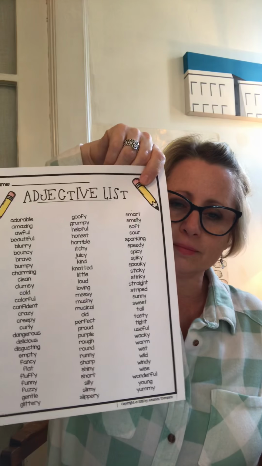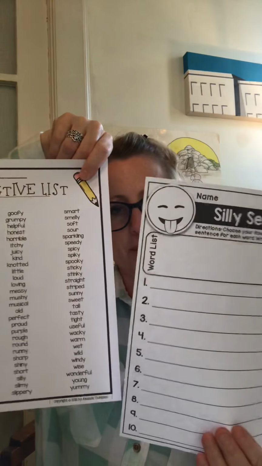In the word work section, there's 2 pages. You guys just get to pick which one you want to do. Okay? So pick one or the other. You don't need to do both of these. One is silly sentences. Choose your favorite spelling words and create silly sentences for each word. You know what you guys could use to help you with that? You could use your handy dandy adjective list. Okay, adjectives, sentences, spelling words. So get your spelling words out, get your adjective sheet out, and make some silly sentences.